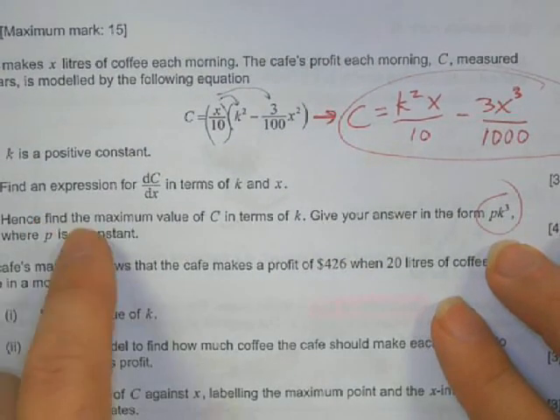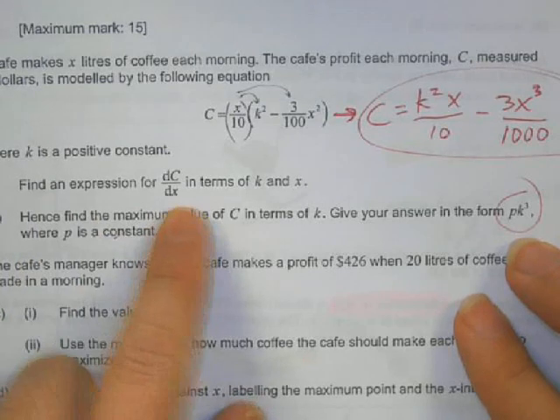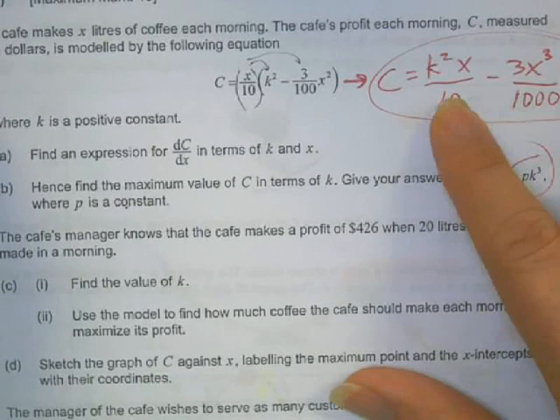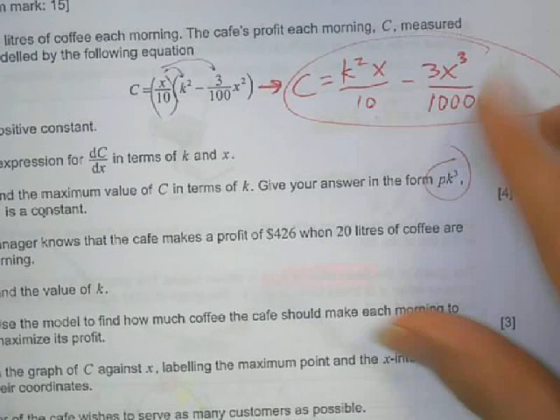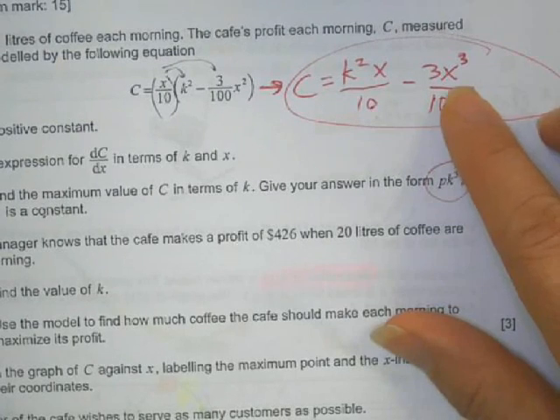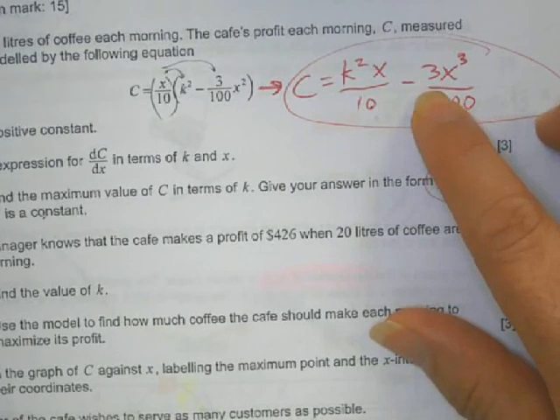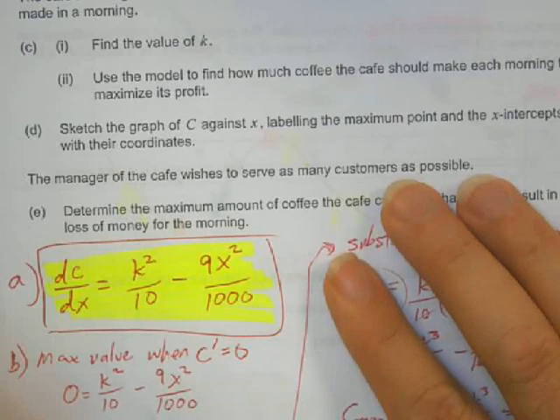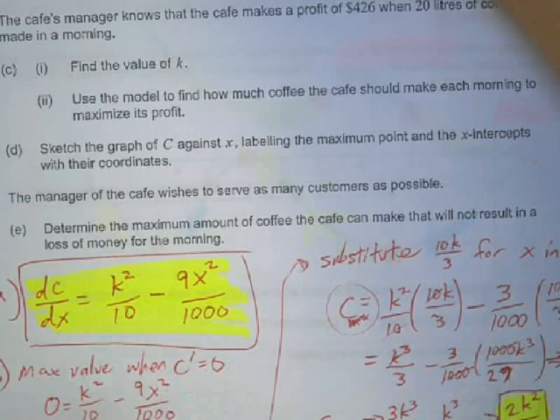Okay, so the first part of the question says find an expression for the derivative. So for the derivative of this with respect to x, the x is just going to disappear, and then we get this. And then for the derivative of this, the power of x is going to decrease. It's going to become x squared, and this 3 gets multiplied to the front coefficient, and then we're going to end up with 9x squared over 1,000.